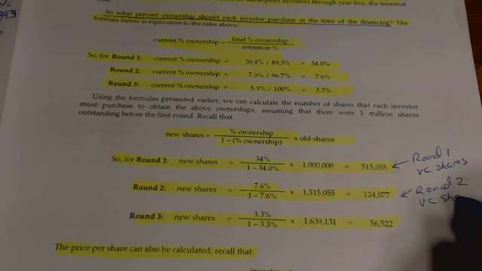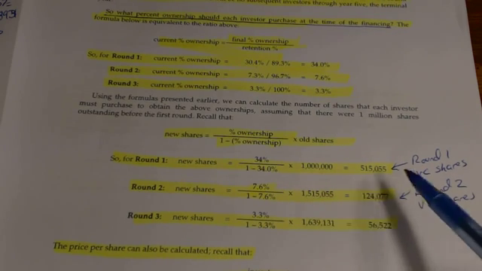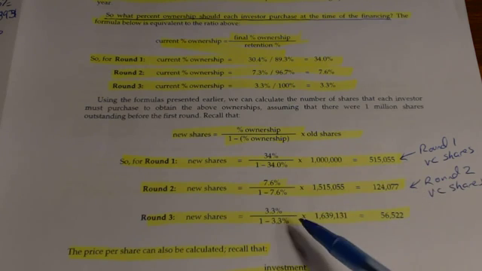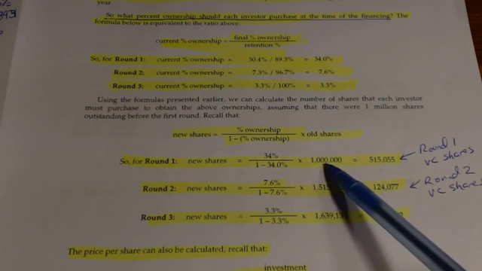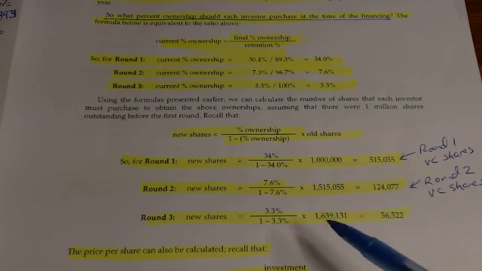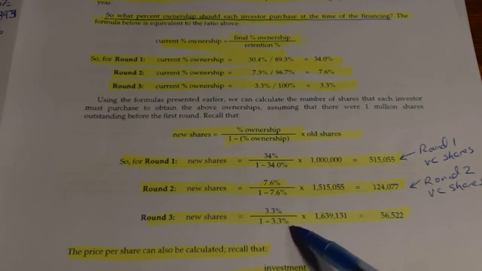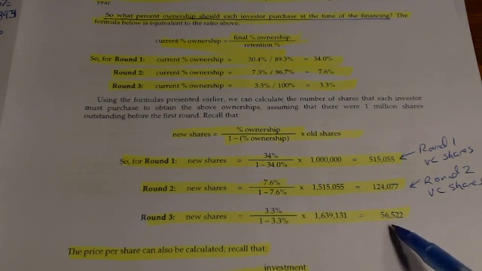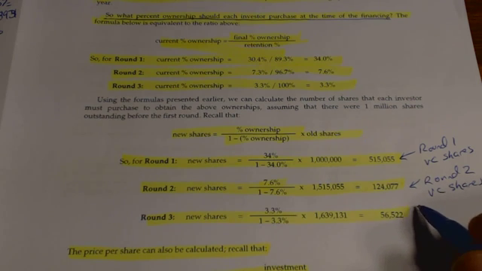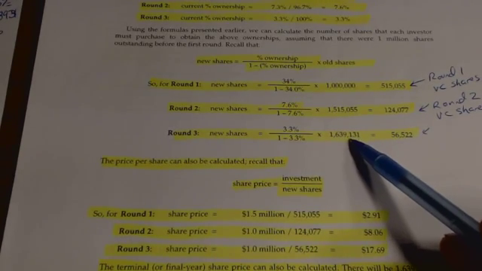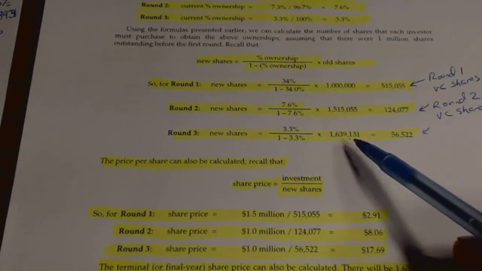VC shares. Okay, now you add these two together because remember, now there's these additional shares. That's diluted this guy partially now, and diluted the founders more. So now this guy wants to own 3.3%, which there will be no dilution after that. So it's still 1 minus 3.3% times the number of shares outstanding, which is these two added together. And so he's buying 56,522 shares. Okay. So now this is the total number of shares outstanding, right?